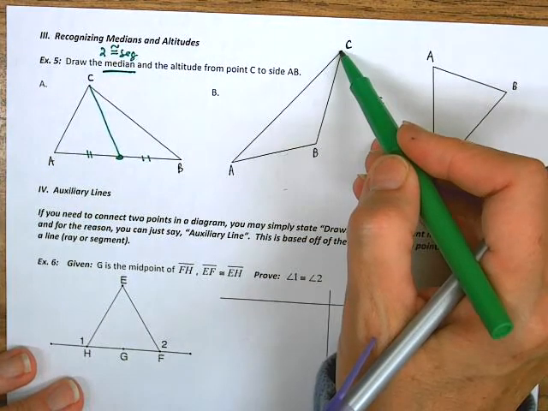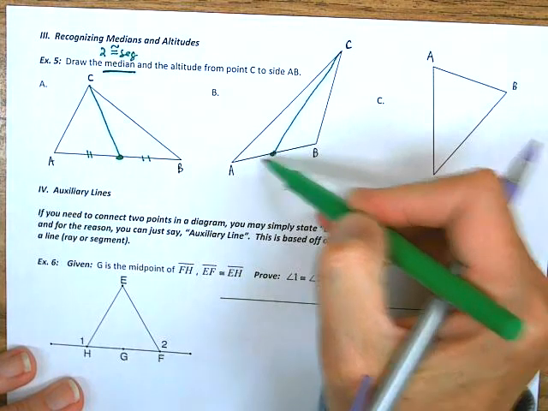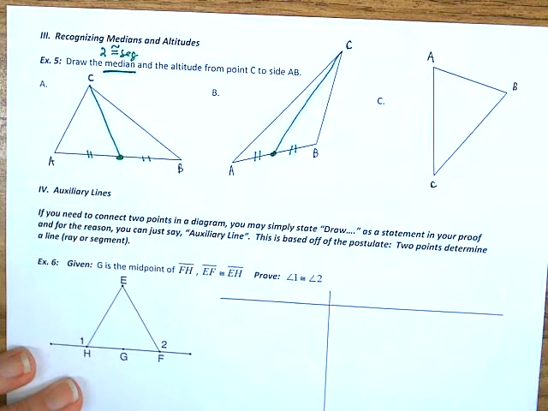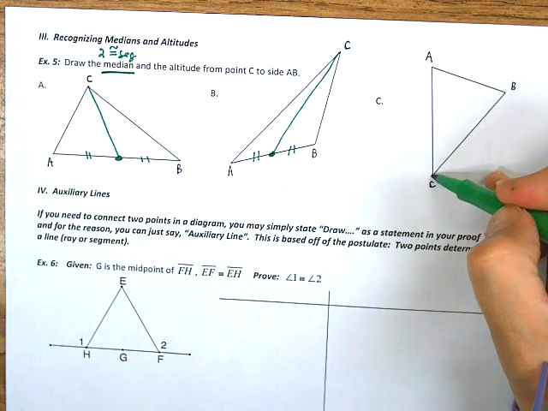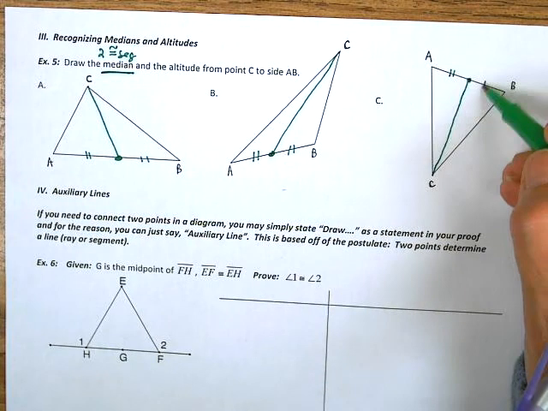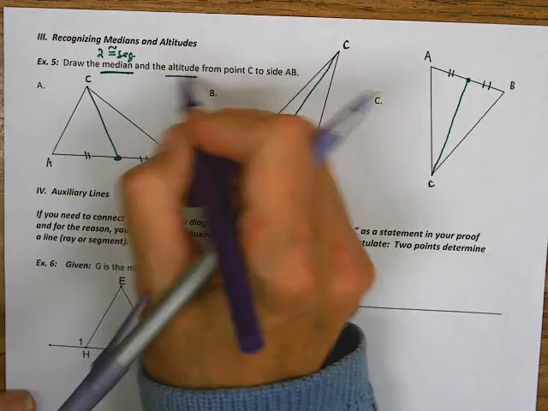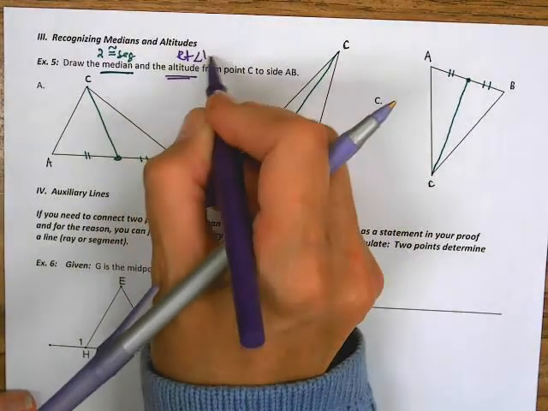From C across to the opposite side to make two congruent segments. From C across to make two congruent segments. Those would all be medians. Those are in green. Remember, altitudes make right angles.